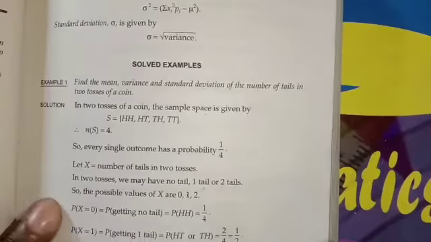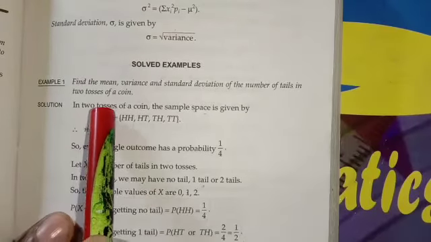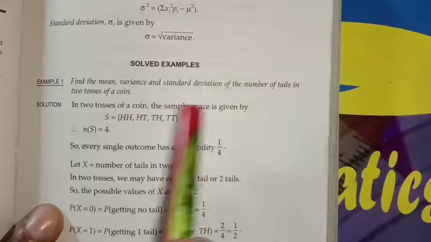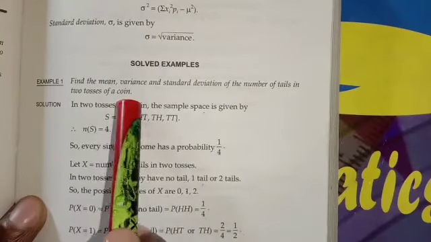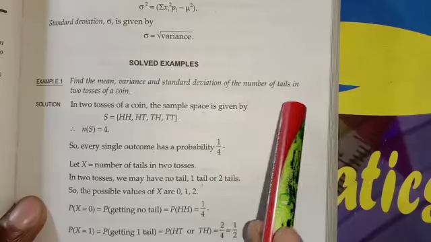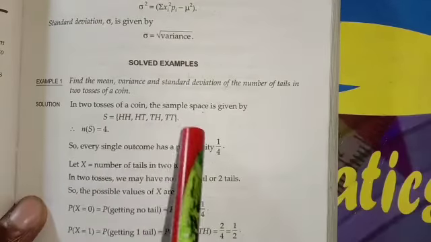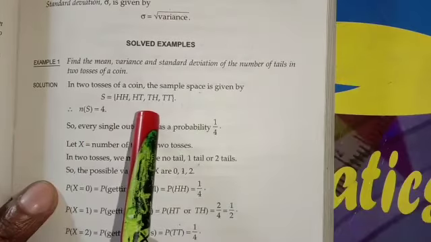Question number one. Find the mean, variance and standard deviation of the number of tails in two tosses of a coin. In two tosses of a coin, the sample space is given by S equal to {HH, HT, TH, TT}.